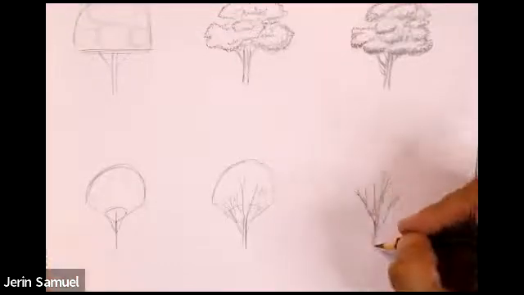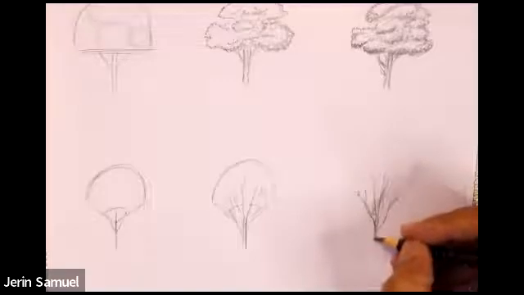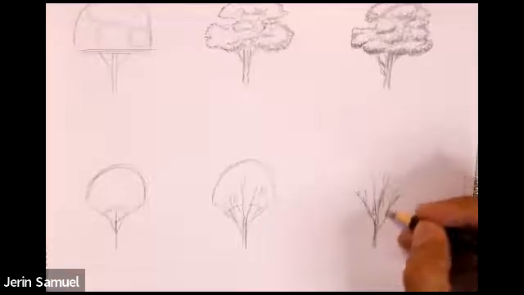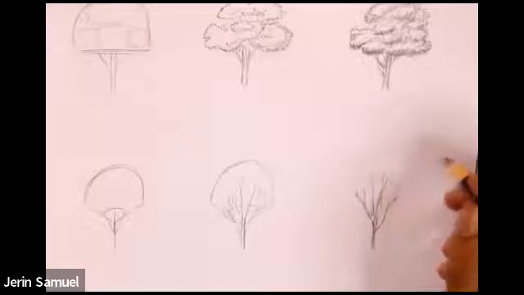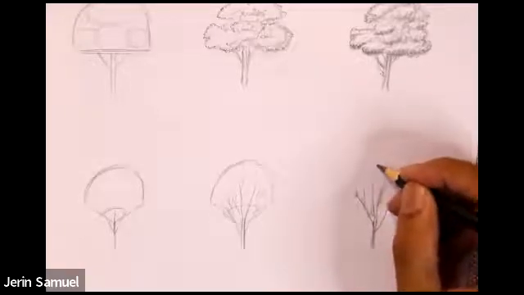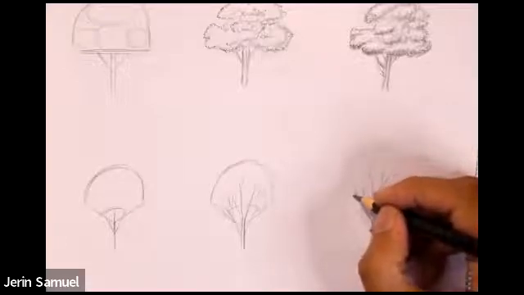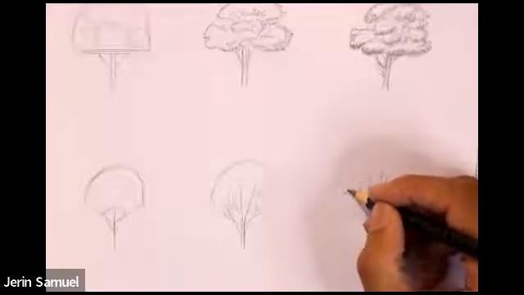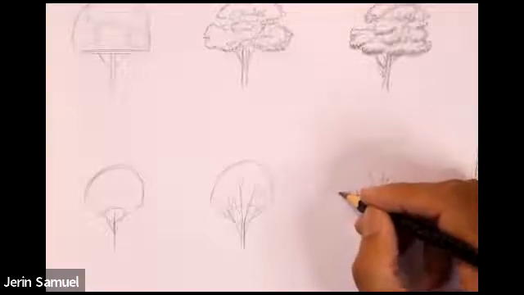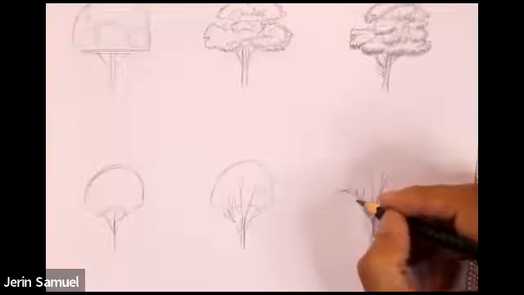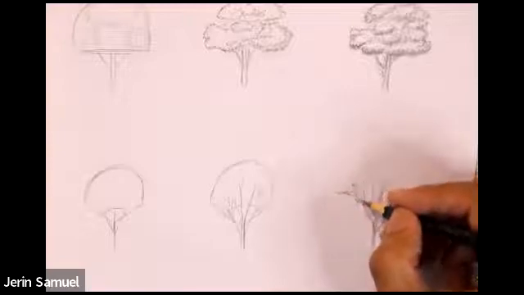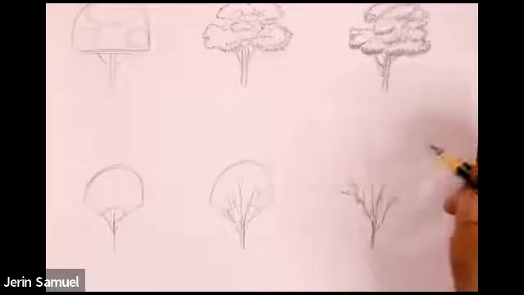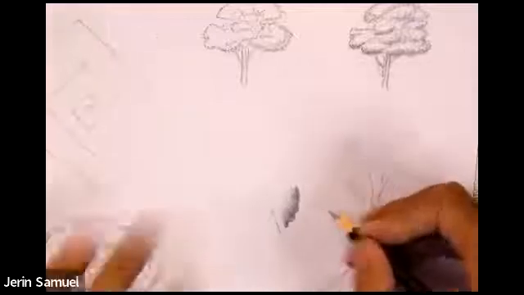On this tree, this looks more like a summer tree, maybe in a desert or a very hot place. So it will have a very small amount of leaves. We can add a little bit of tiny leaves to it. I'm not drawing leaves in a very high definition way.